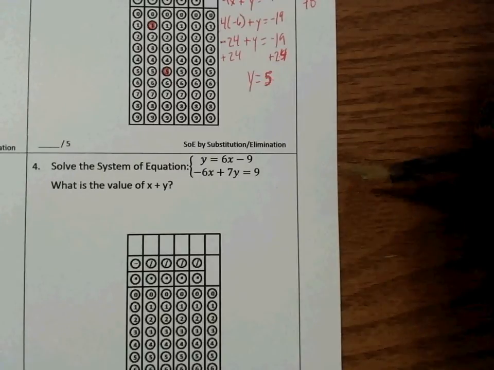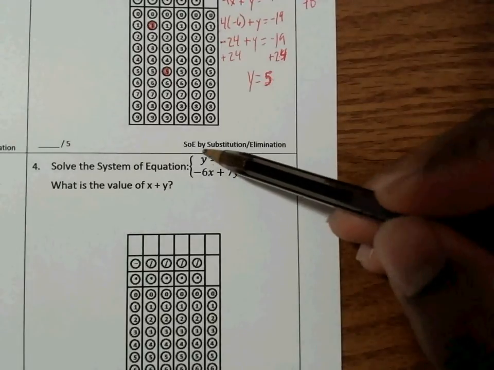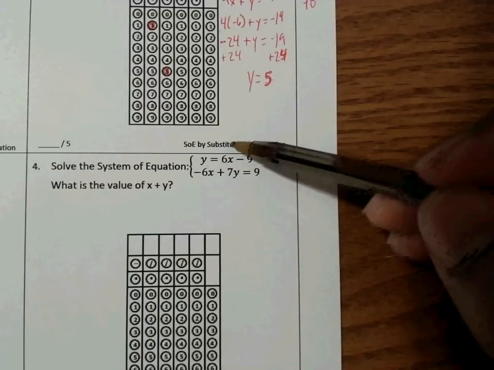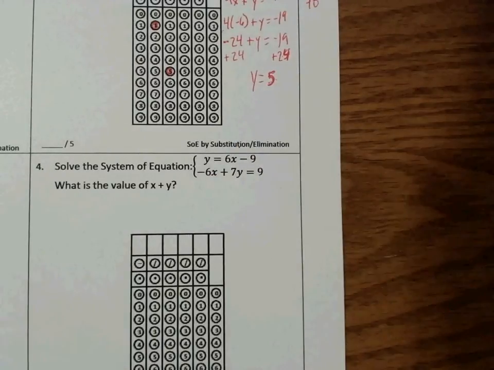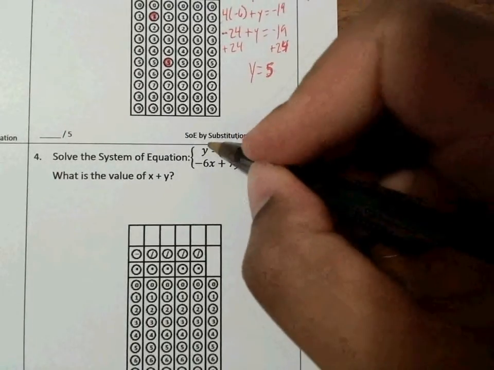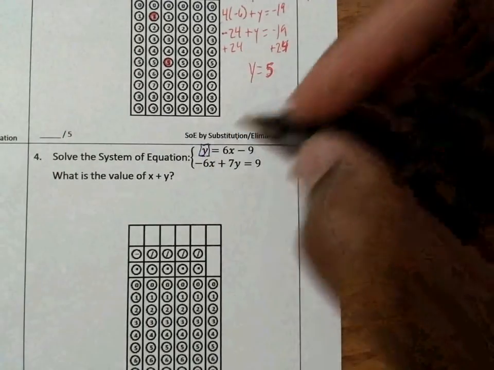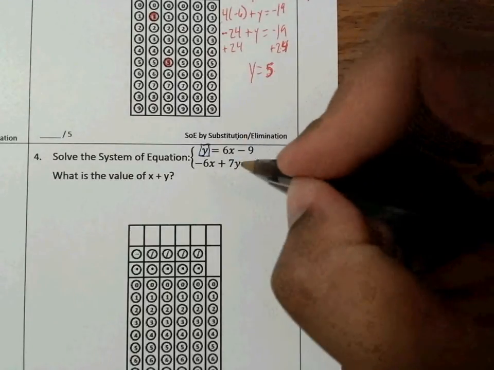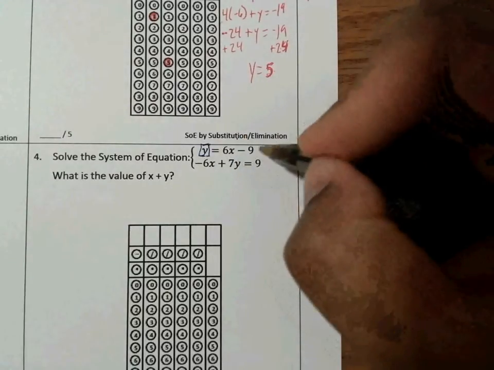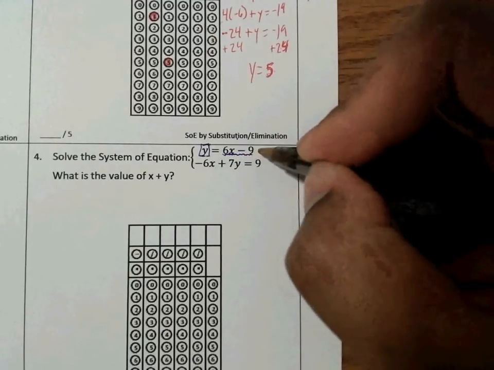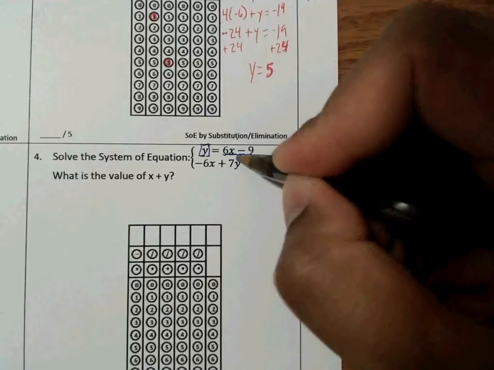In this one, it looks very similar to problem number 1, where we have an equation solved for y, where y is already by itself. So it'll probably be easiest to use substitution. So this time we have y equals 6x minus 9, and everywhere I see y in the second equation, I'm going to substitute 6x minus 9.